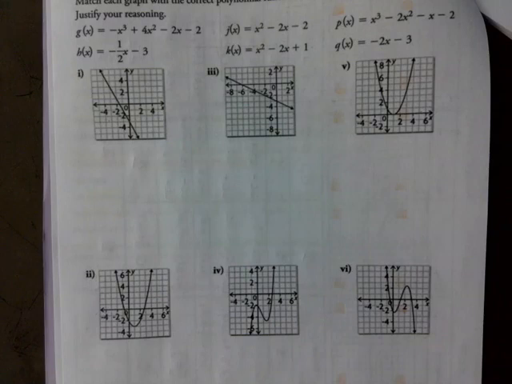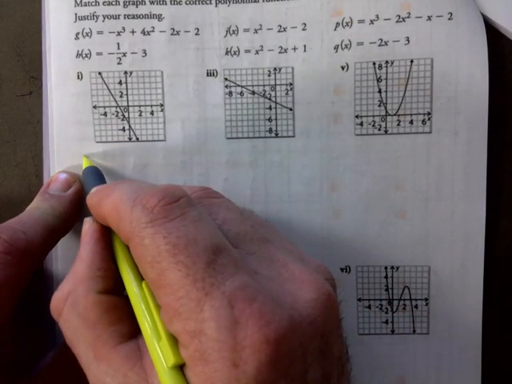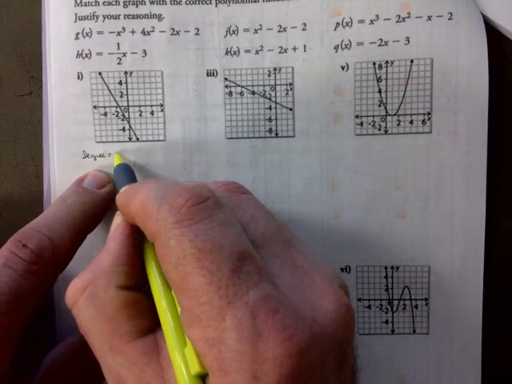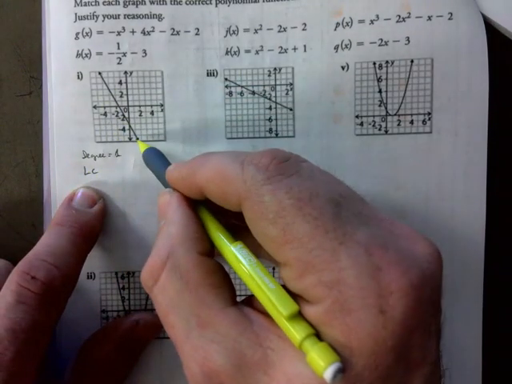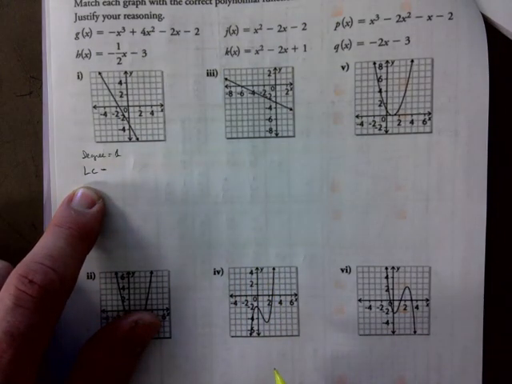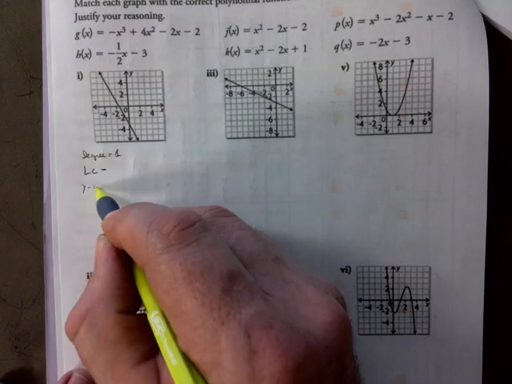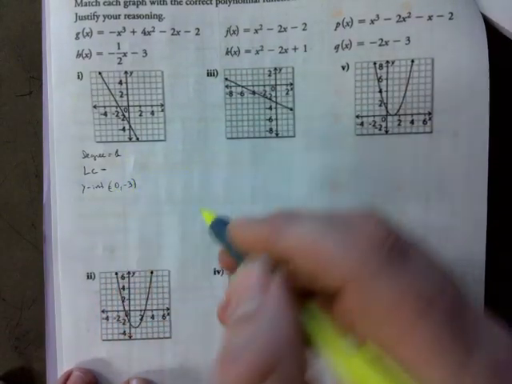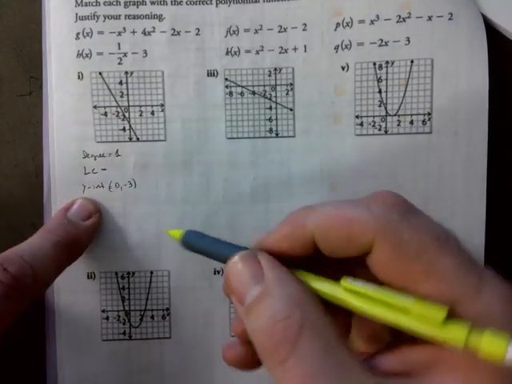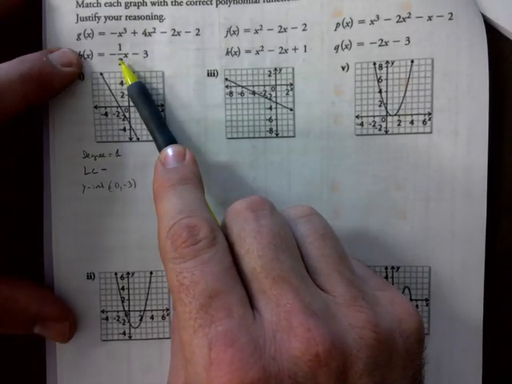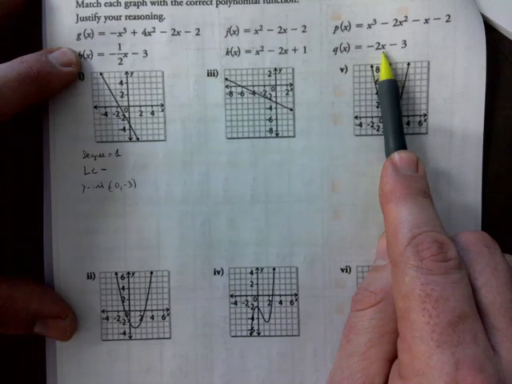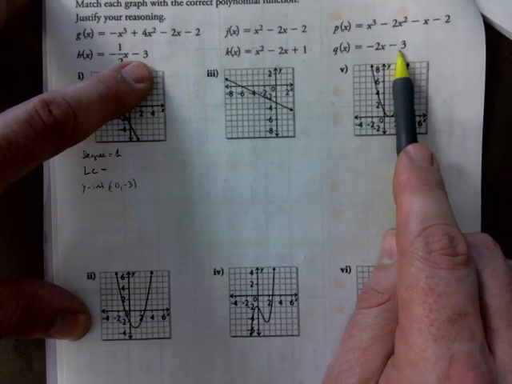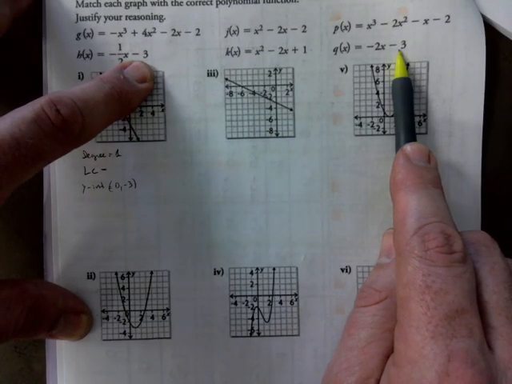Let's see how it went. Maybe I'll give it a bit of a different approach. When I look at this, I know that the degree is 1. The leading coefficient of this particular function, I expect it to be negative, because for a linear function, it goes down from left to right. I know that the y-intercept is going to be 0, -3. So a couple things just by looking at the graph make sense. I'm going to look for a degree of 1. That's one right here, and there's one right here. It's a little tricky because both of them have a y-intercept of -3.